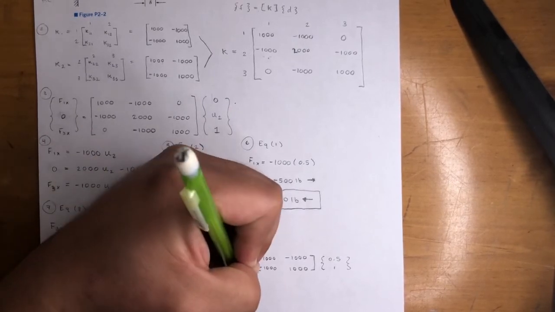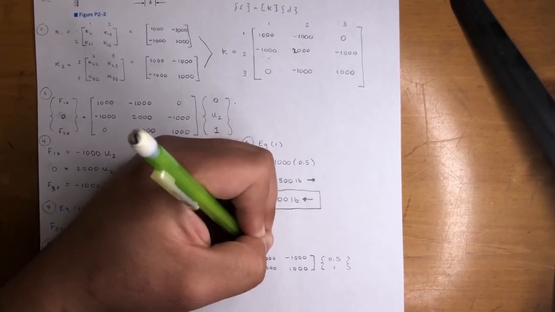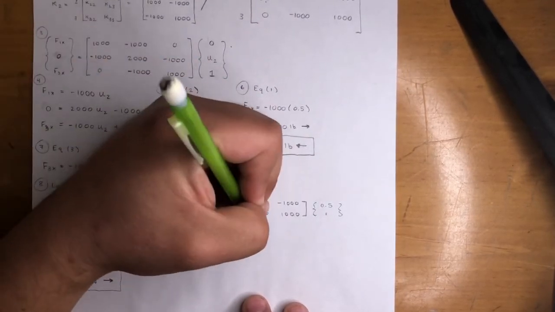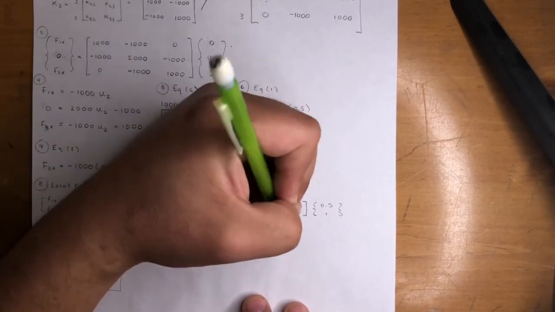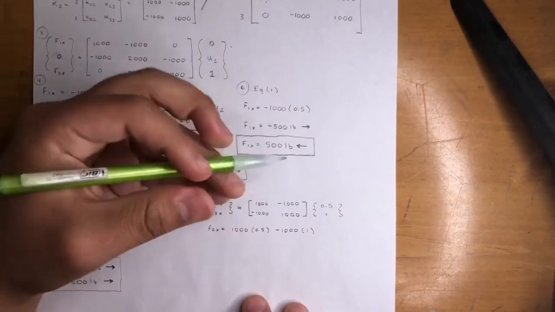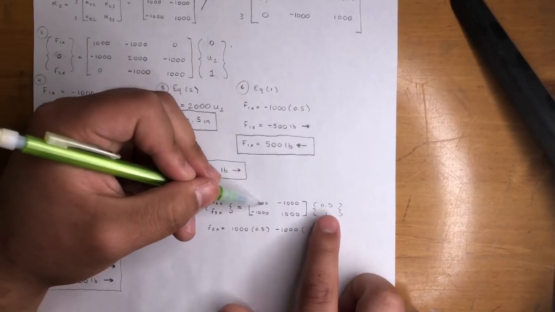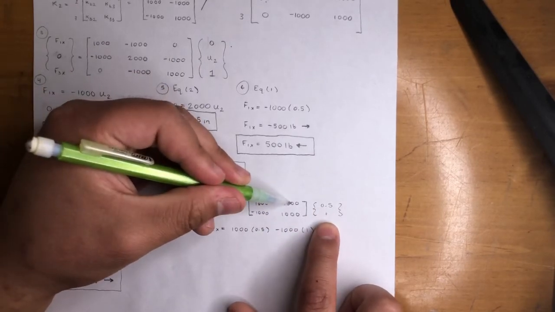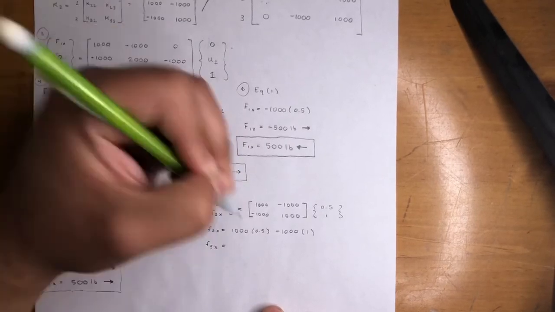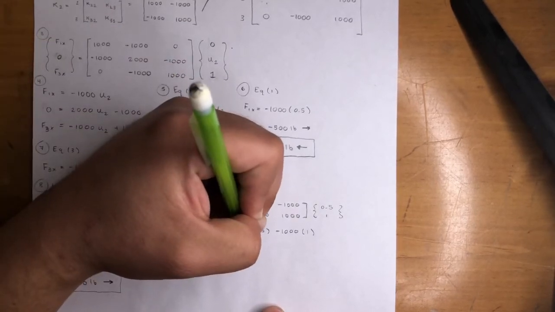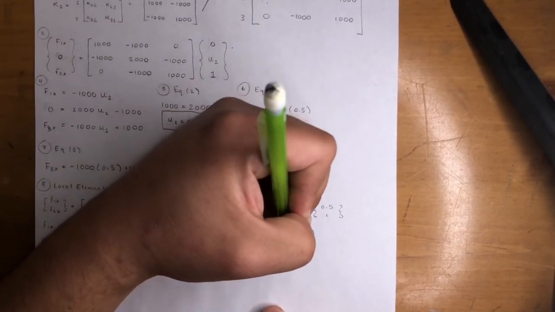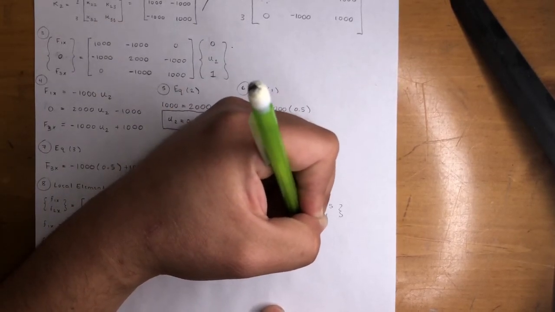F2x equals 1,000, right? This 1,000 times 0.5 minus 1,000 times 1. So again, it's 1,000 times 0.5 minus 1,000 times 1. F3x is equal to negative 1,000 times 0.5 plus 1,000 times 1.